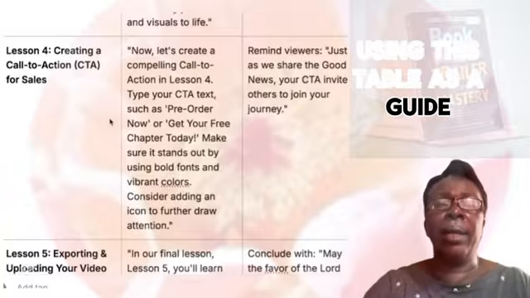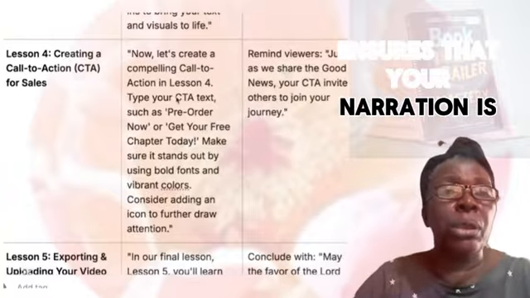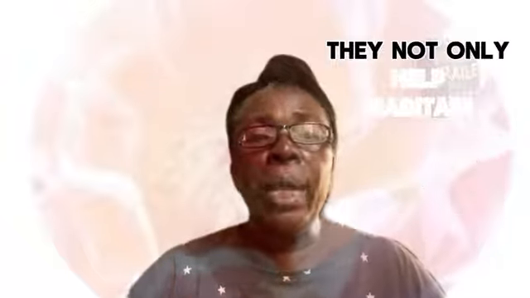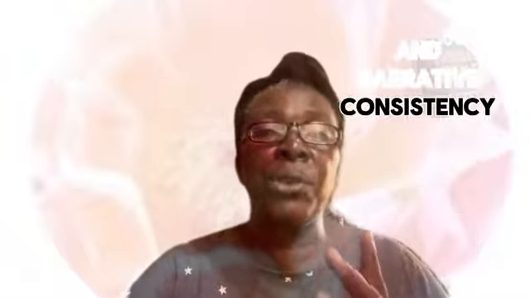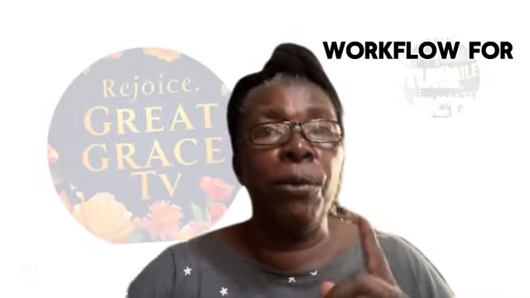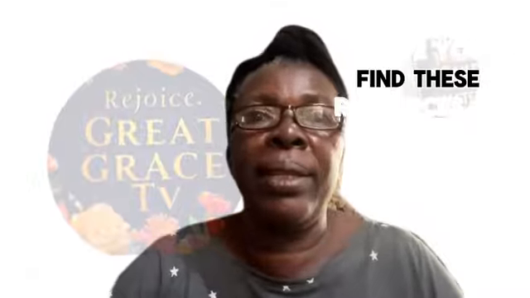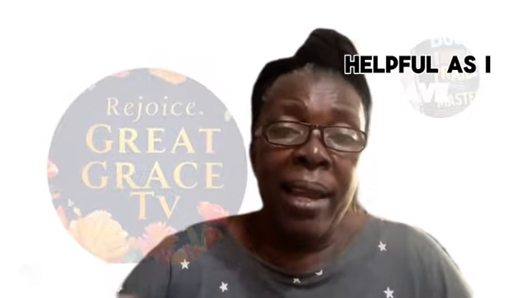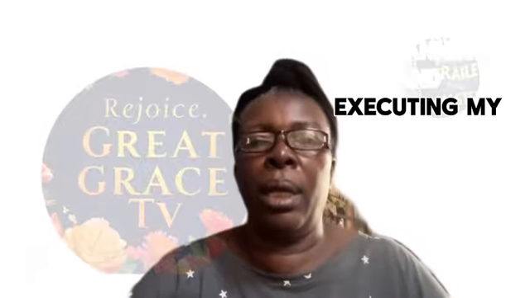Using this table as a guide ensures that your narration is structured and in line with the on-screen visuals and lower thirds. This table serves as a blueprint for a consistent and professional production process. They not only help maintain visual and narrative consistency throughout your tutorial, but also streamline your workflow for future projects. I hope you find these resources as helpful as I have in planning and executing my videos.